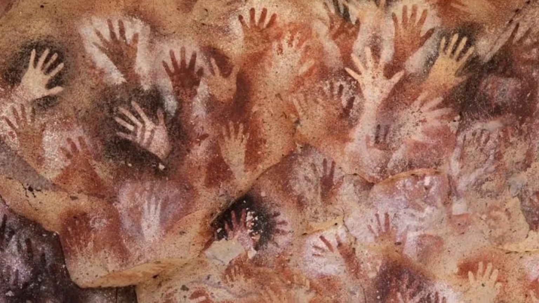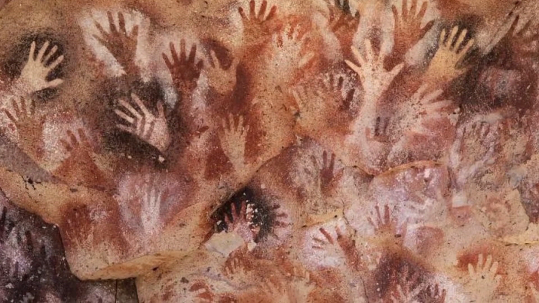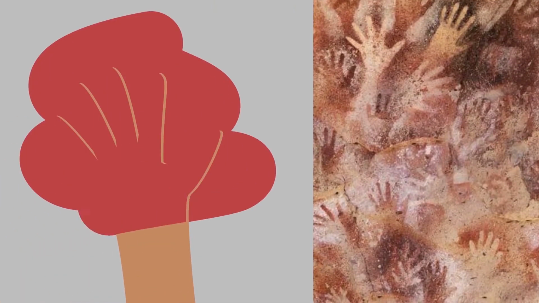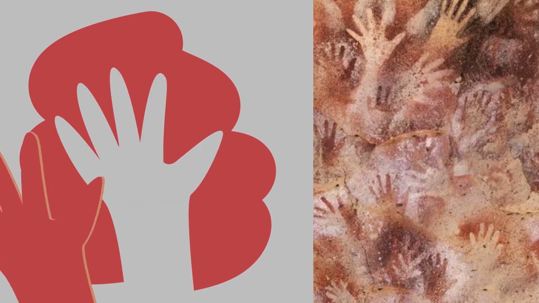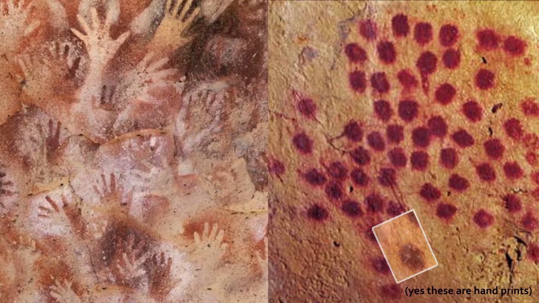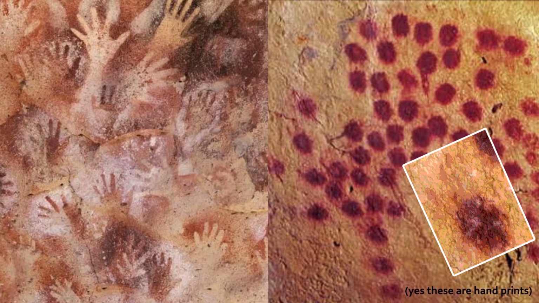Layers of handprints near the entrance show several years of visitors to the cave. Handprints were created by blowing paint out of their mouths to get an airbrushed outline effect. Compare this technique to the initial stamping method of making a handprint, and you can see why they changed methods to retain the outline of fingers.